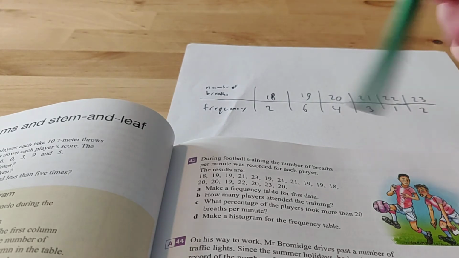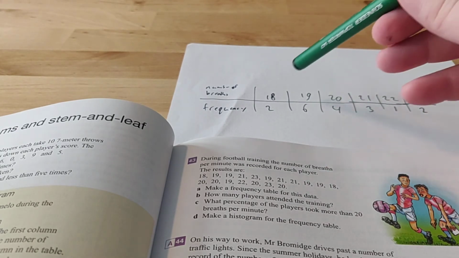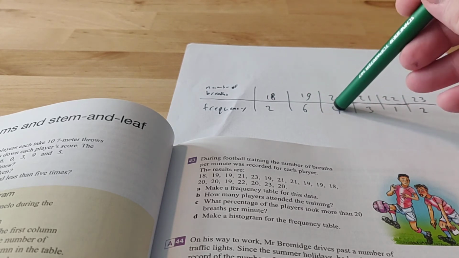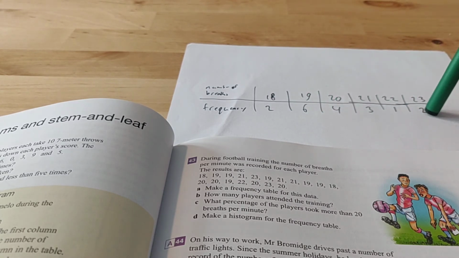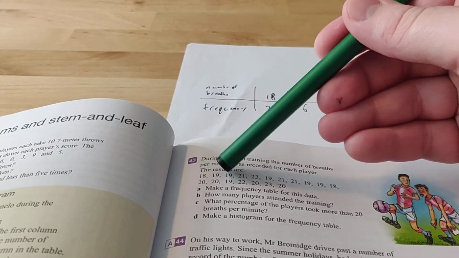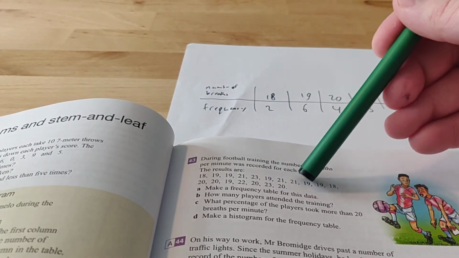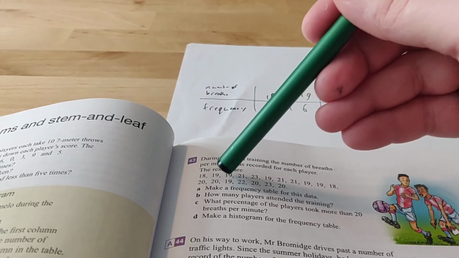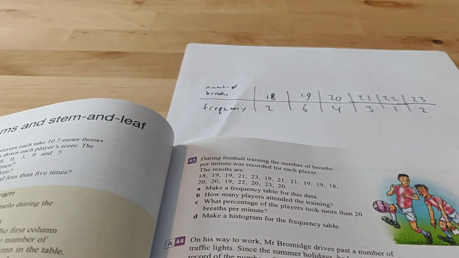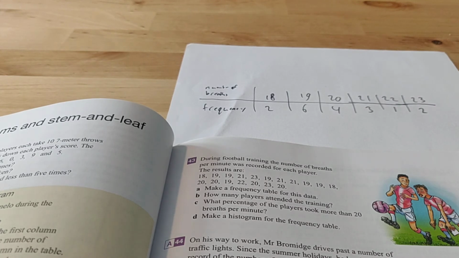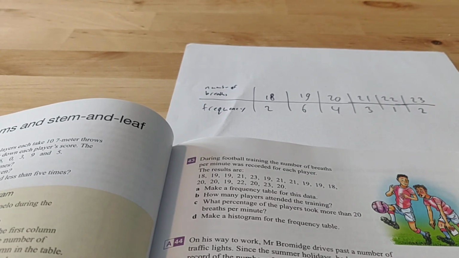Then the total should add up. It should be the same total. So over here we have 2 plus 6 is 8. So that's 12, 16, 18. I count 18 players. And over here also 1, 2, 3, 4, 5, 6, 7, 8, 9, 10, 11, 12, 13, 14, 15, 16, 17, 18. So we didn't miss one. It's always good to count it, because sometimes you miss one, and that's not a very good thing to do. Right? So this is the frequency table.